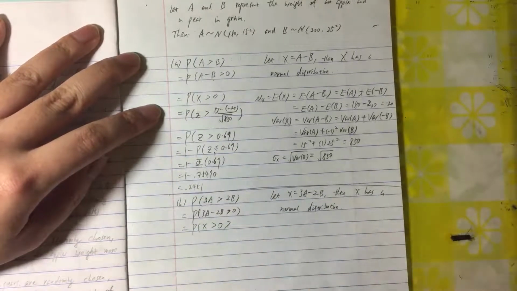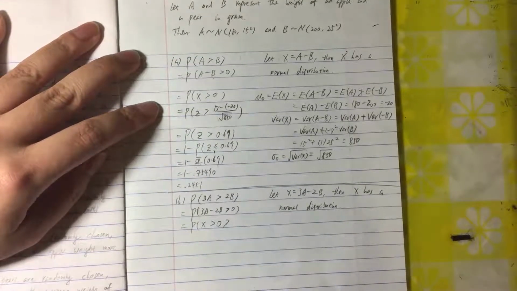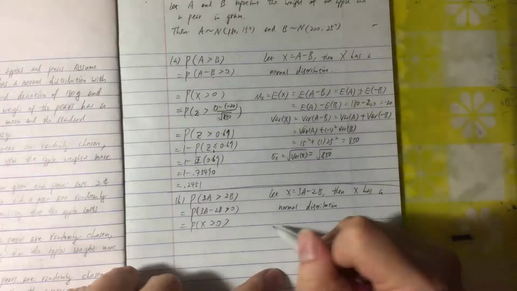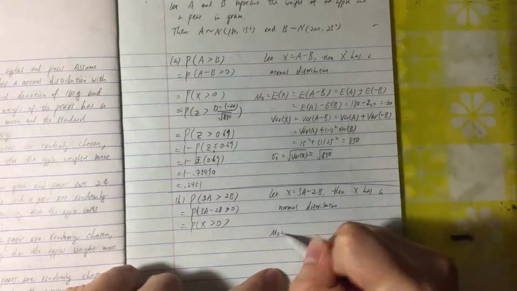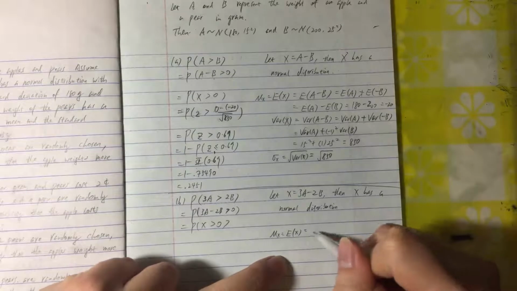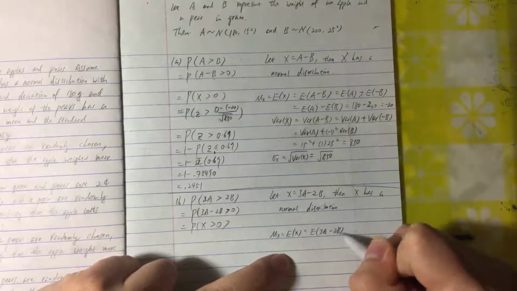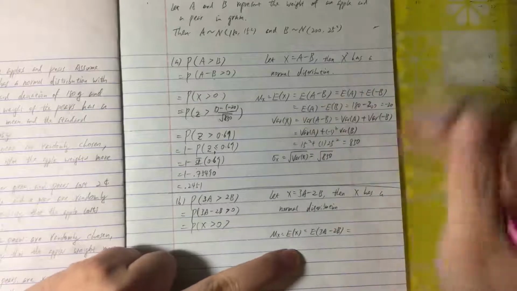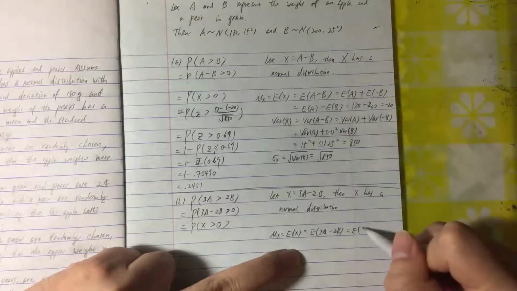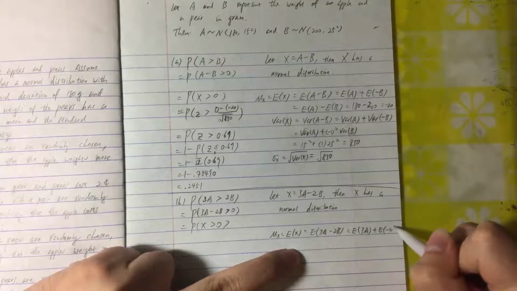So in order to convert X to Z, we must find the mu and sigma of X. Let's find the mu and sigma of X first. Mu of X is the expected value of X, which is the expected value of 3A minus 2B. That's the expected value of 3A plus the expected value of negative 2B.